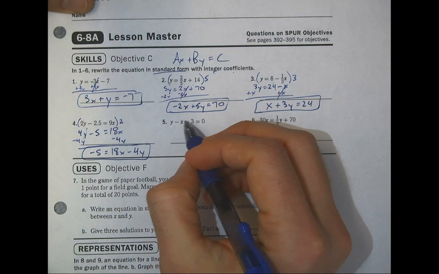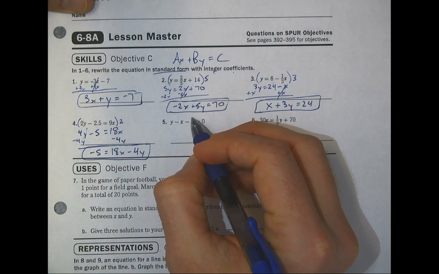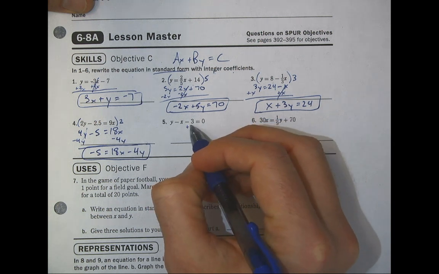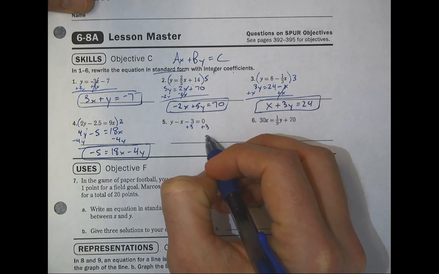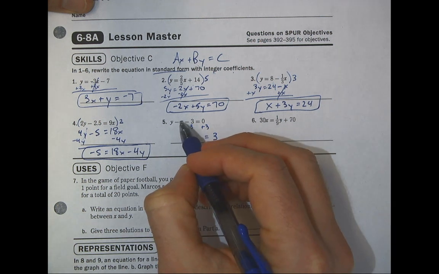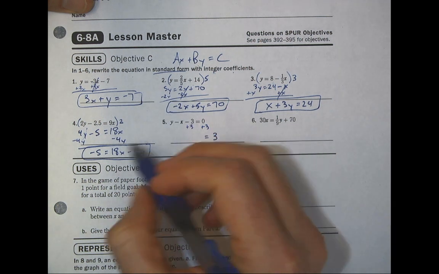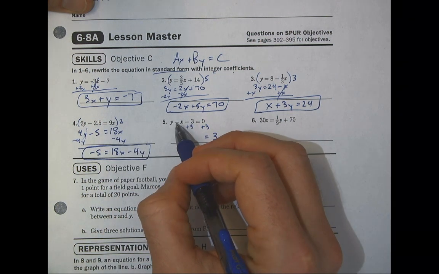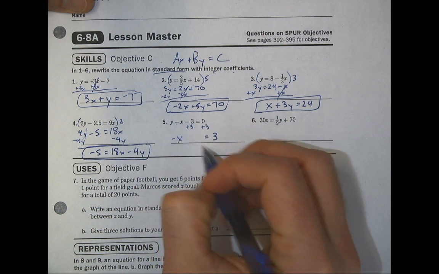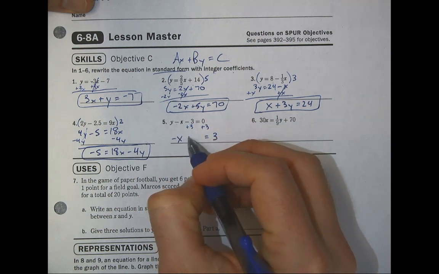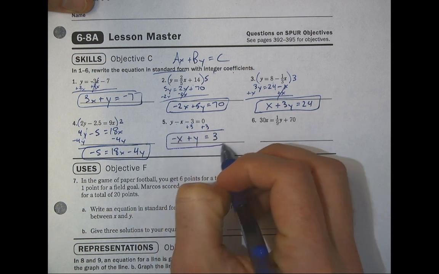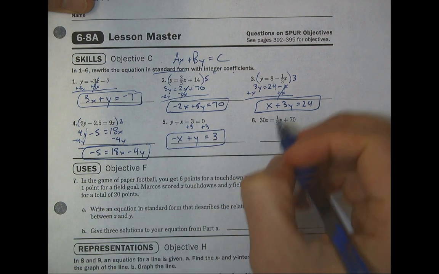Number 5, x and y already on the same side. I just need this 3 to get out of here, so I'm going to add 3 to the opposite side. That's going to give me 3 on this side. I still have an x and a y. I want to put them in the right order, so I'm going to put x up front. It's a minus x, which is like a negative x, so I put that up front. It's a positive y, so it's like a plus y, and it looks like this.